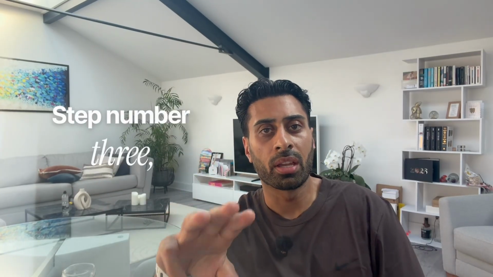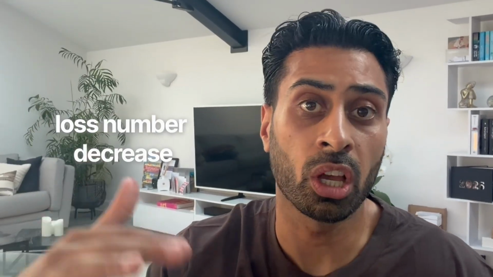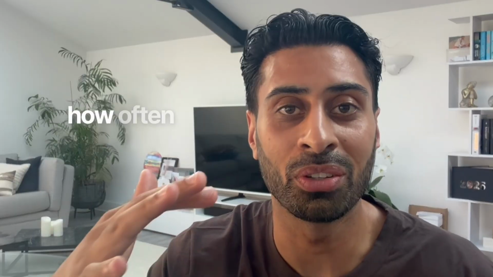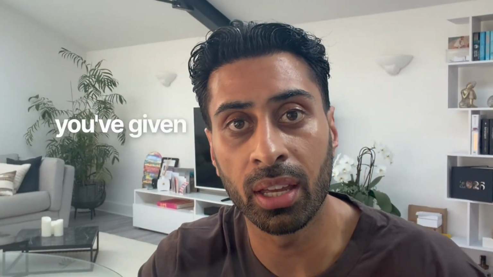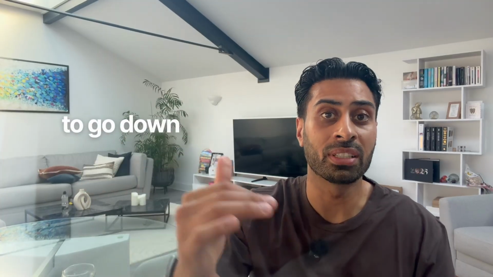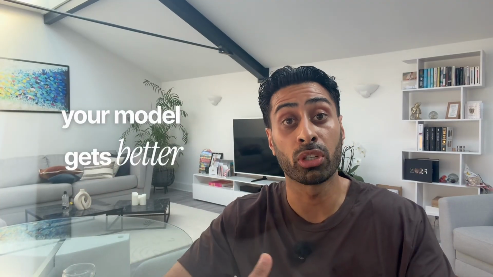Step number 3, run the training. You want to see your loss number decrease over time. And the loss number is effectively how often your AI gets it wrong based off the new input that you've given it. You want that number to go down and down as your model gets better at responding to your requests. Now, many people within ML will say you don't want your loss number to become too low.